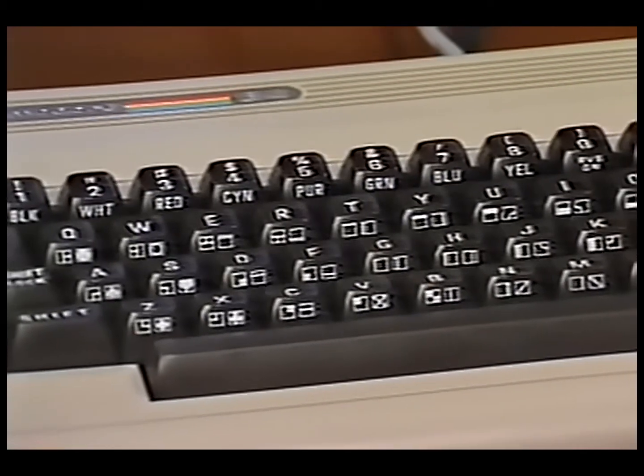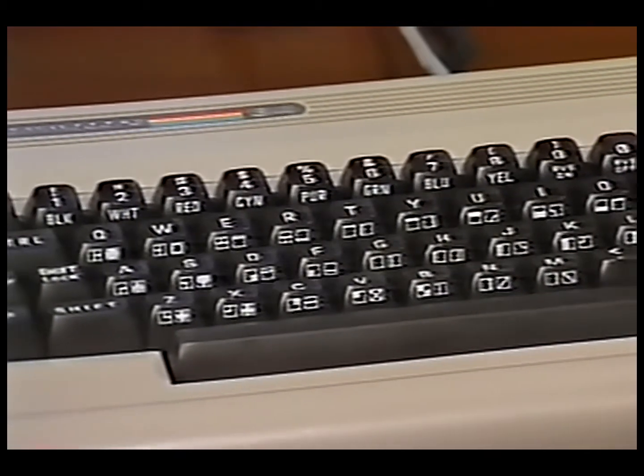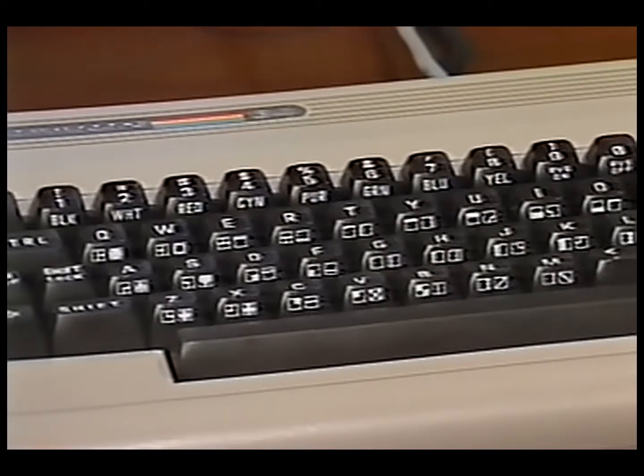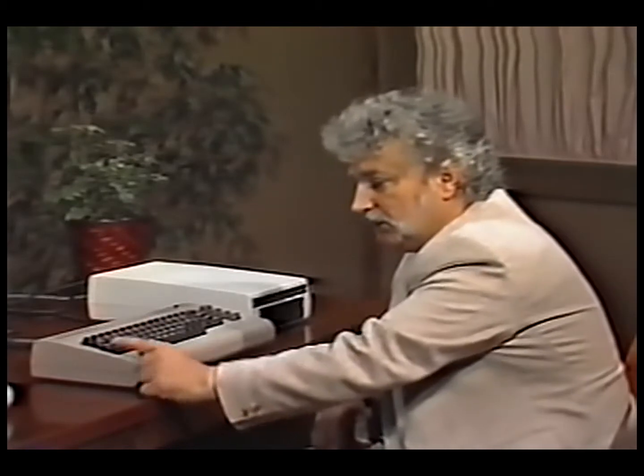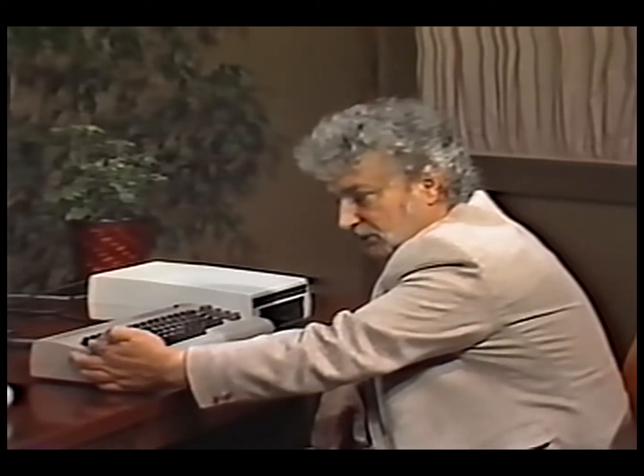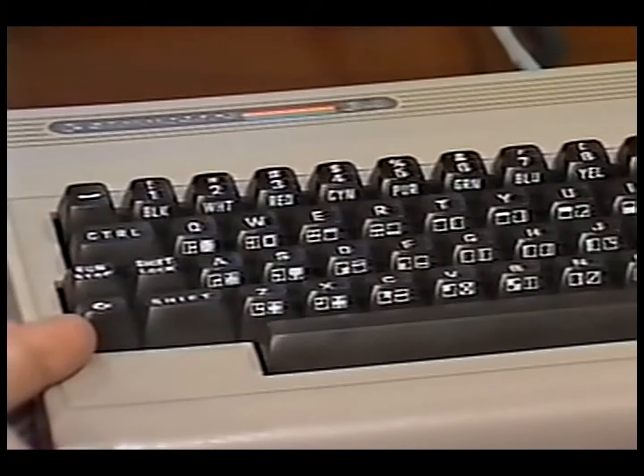But you have more than 8 colors. You actually have 16. Now, how in the world do you get the rest? Well, you get the rest by, instead of holding down the Control key, which is up here, holding down the Commodore key, which is down here.